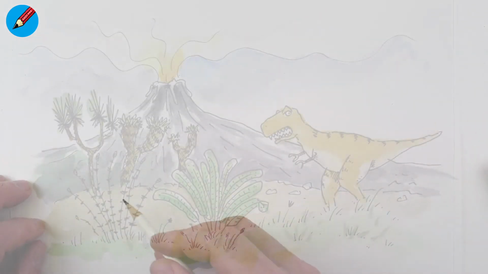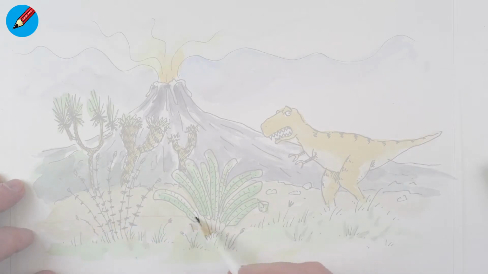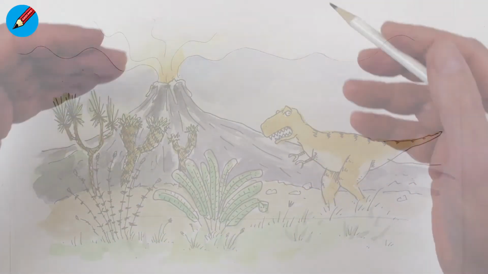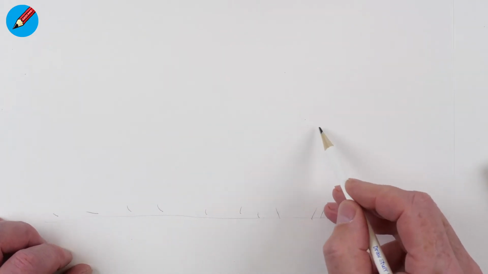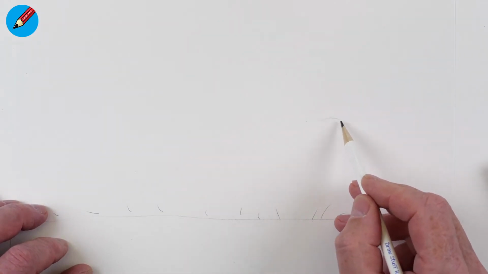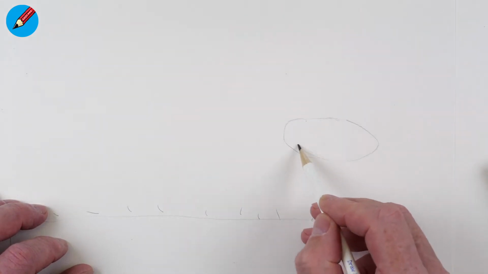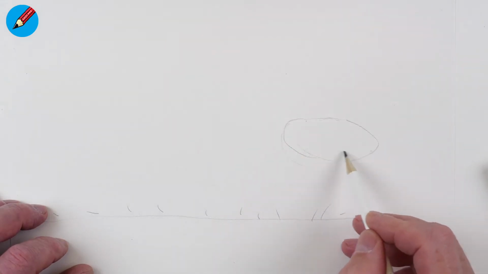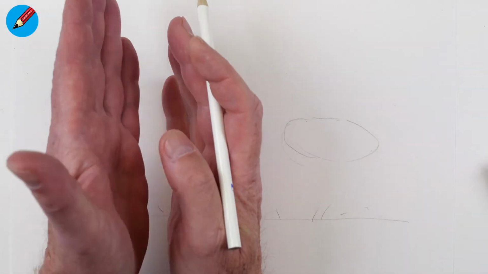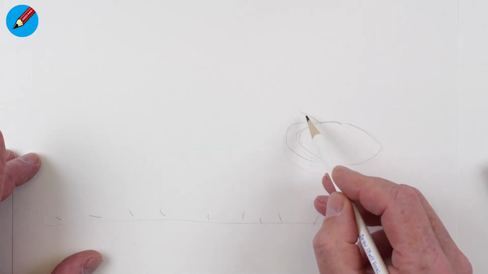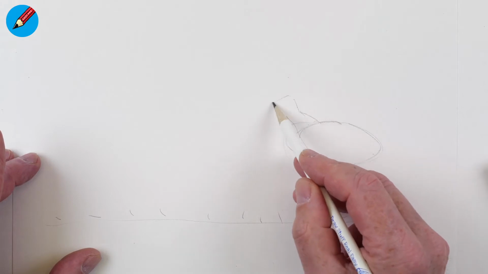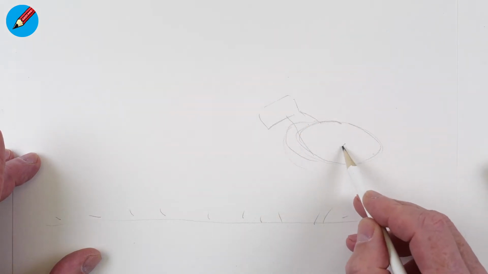To create a prehistoric landscape, we need to think in terms of foreground, middle ground and background. In the foreground, we want to have grass and stuff. And in the middle ground, we're going to want to have our dinosaurs. I'm going to put a dinosaur on this side of the page, so we can have something else major on that side. And this is going to be a T-Rex. We want kind of a big block like that.